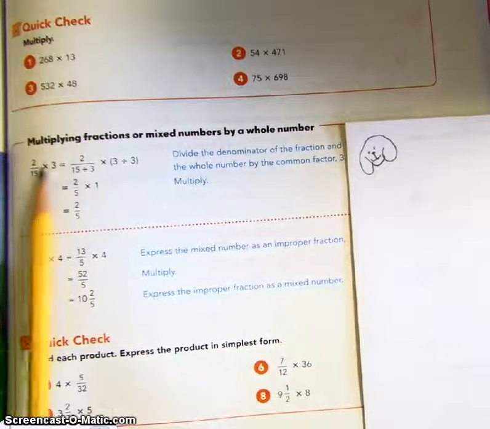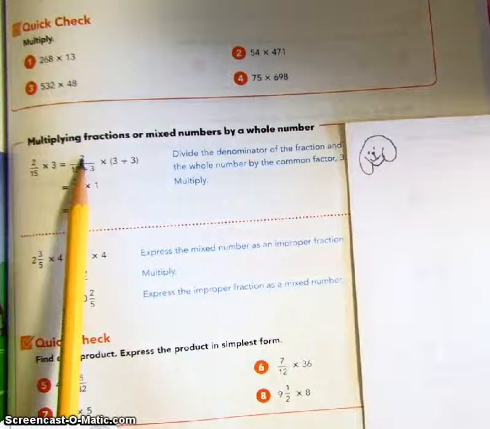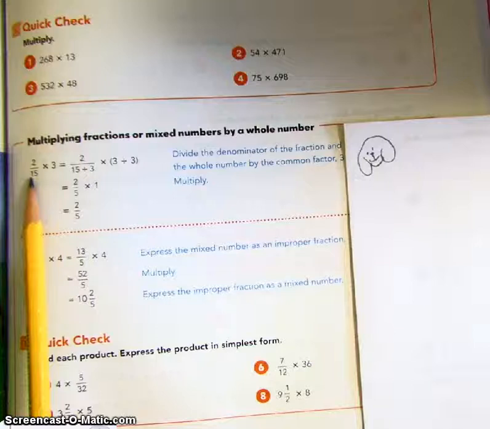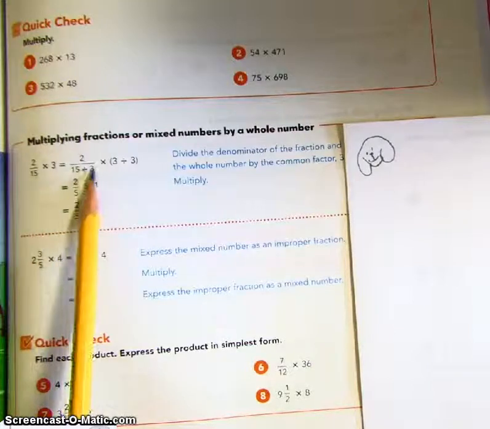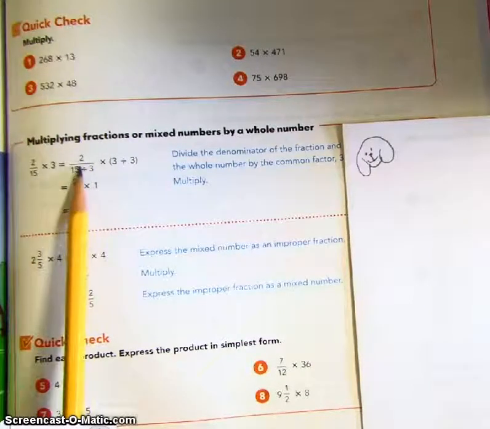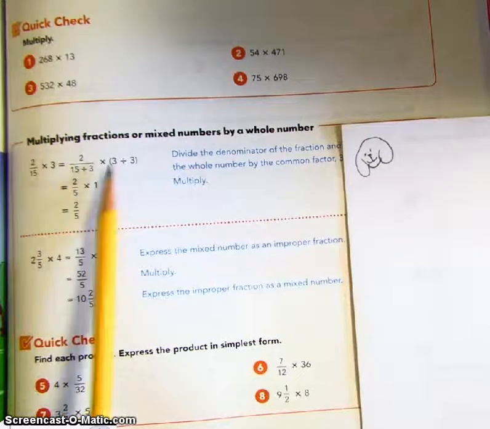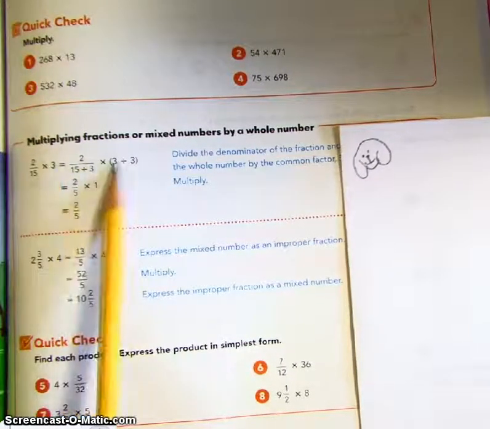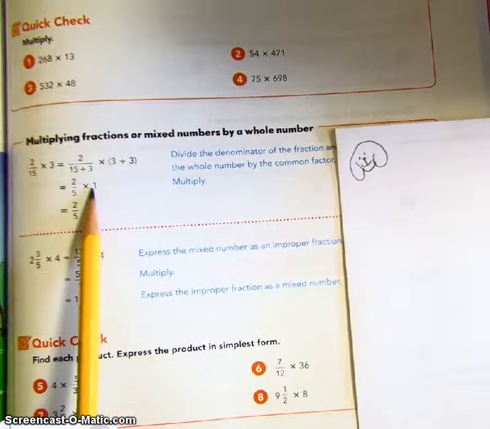2 over 15 times 3, and then they rewrote it, and they are cross-canceling here kind of in their own little way. 15 divided by 3 is going to make a 5 down here, which would be 2/5, and then because 3 over 3 is just 1, they divided 3 by 3 equals 1.